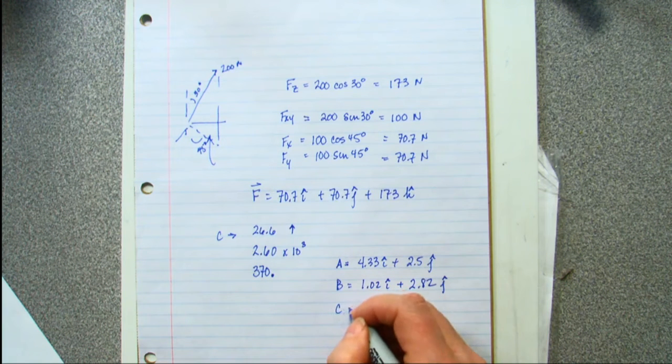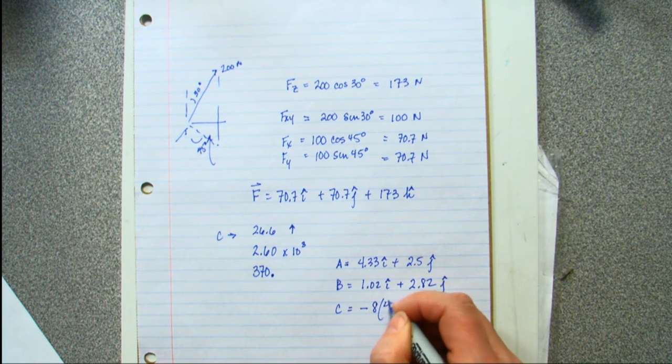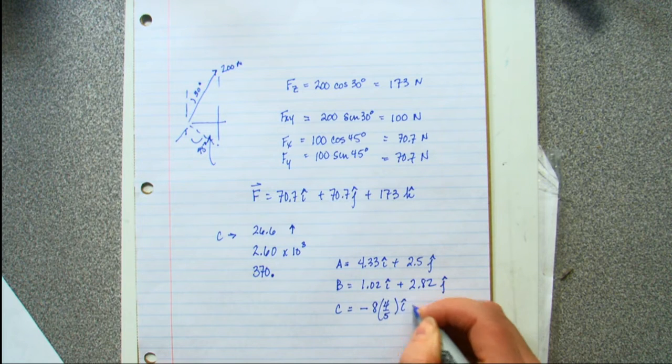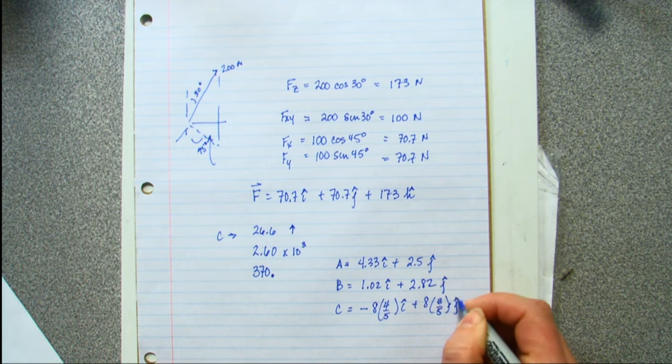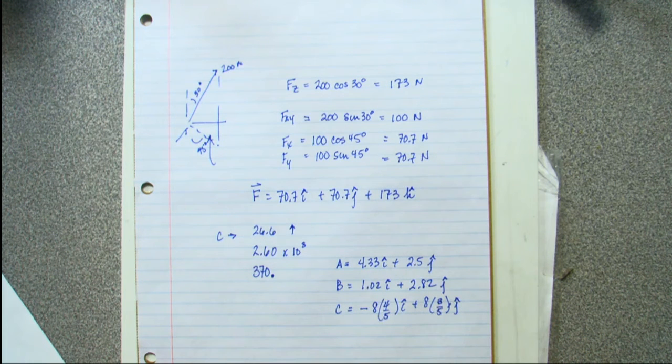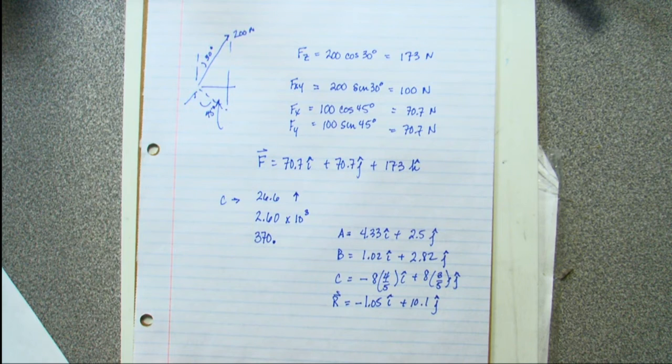And then C was negative 8 4/5 I plus 8 3/5 J. And that gives you an R of negative 1.05 I plus 10.1 J. I had a couple people leave it blank, so I'm guessing you ran out of time.